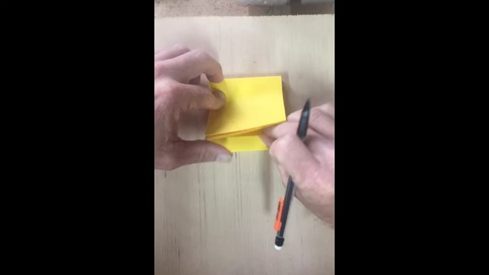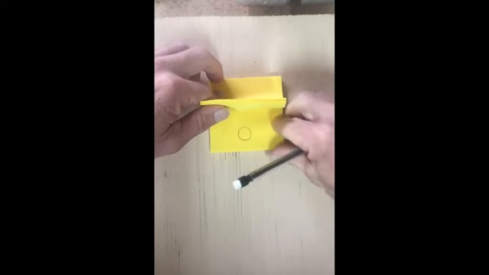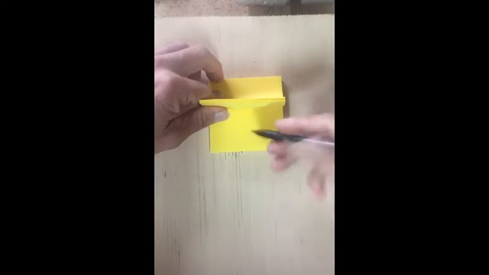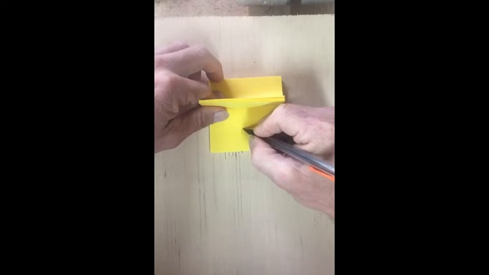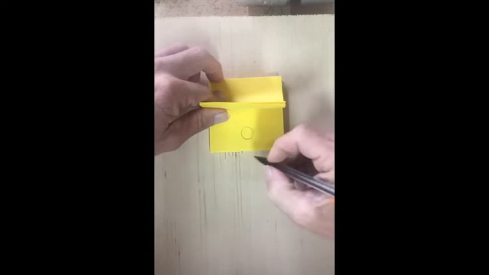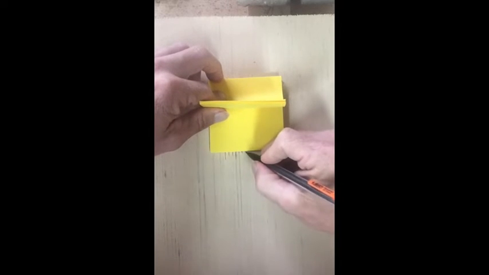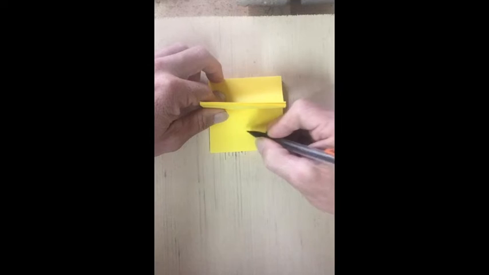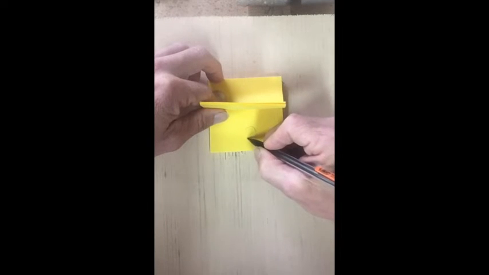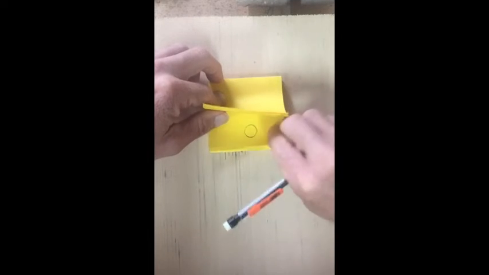That ended up a little bit bigger, that's okay. If you wanted to, you could get something that you could trace, and that might make it a little bit easier. Like if I had a penny and I was tracing that, that would make it a lot easier.